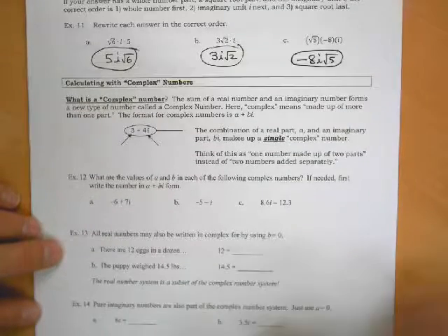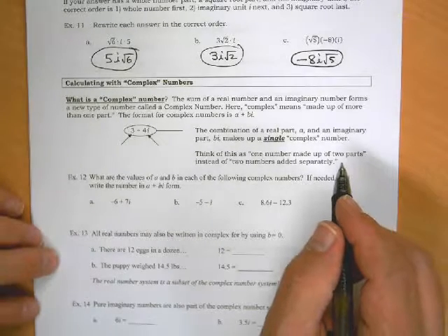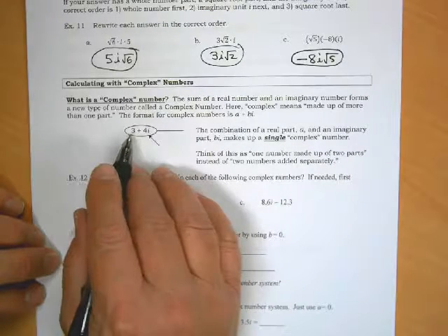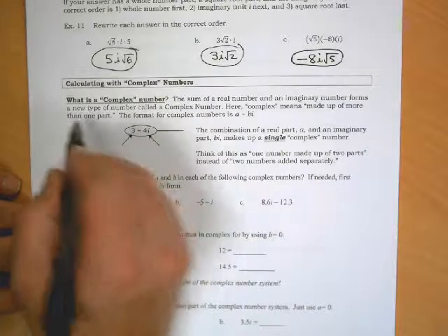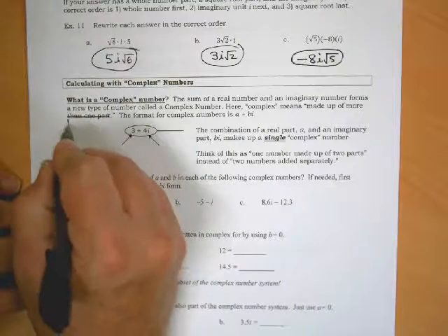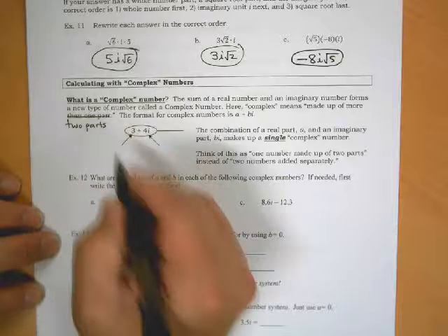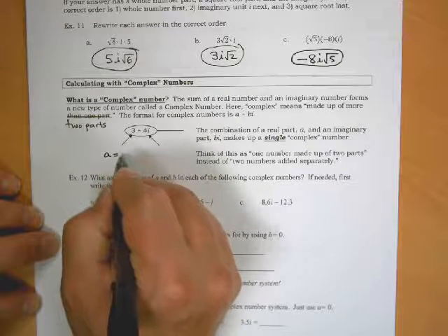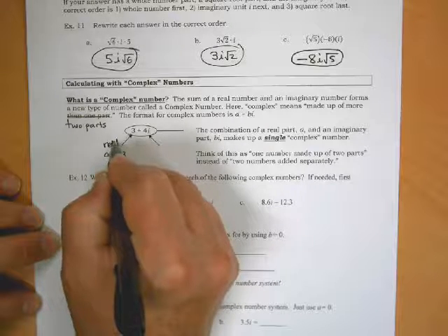Okay, this leads us into a brave new world. We're going to expand your number system and make it look really weird. Okay? We're going to look at complex numbers, and complex numbers are numbers that are put together with 2 parts. So I want you to write 2 parts here instead of more than 1 part. Complex numbers are made up of real number parts. Here the a value that we're going to have is 3. That's the real part.